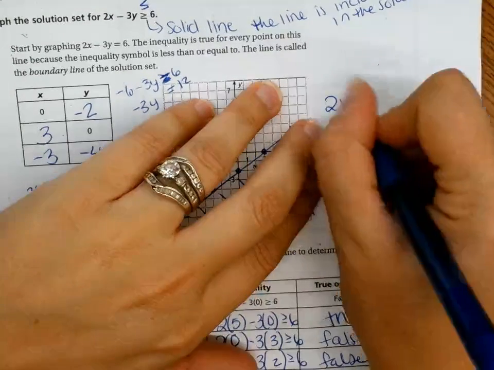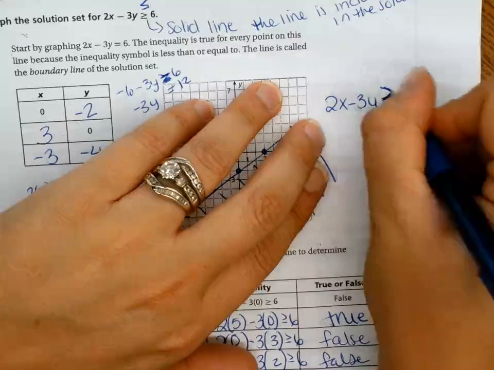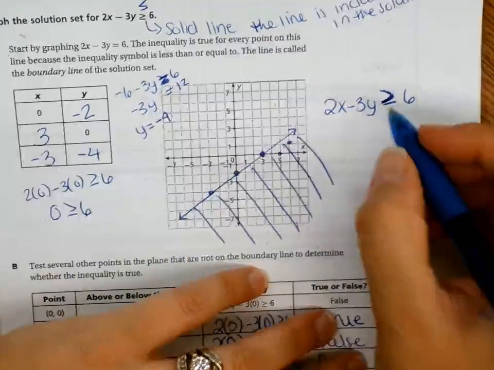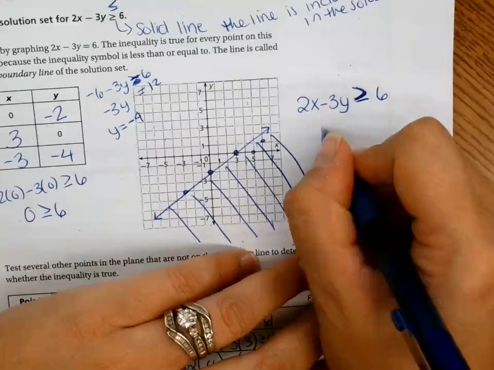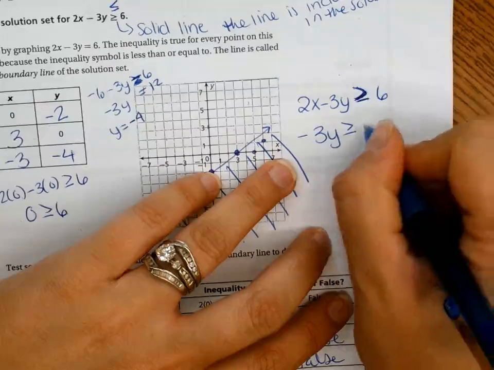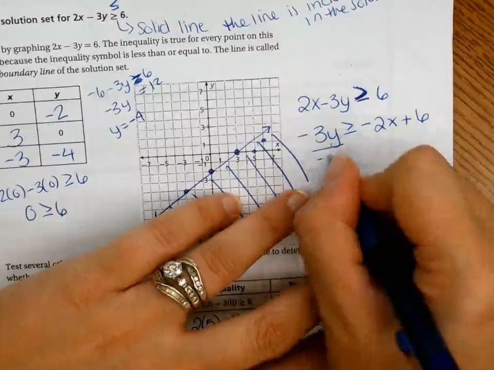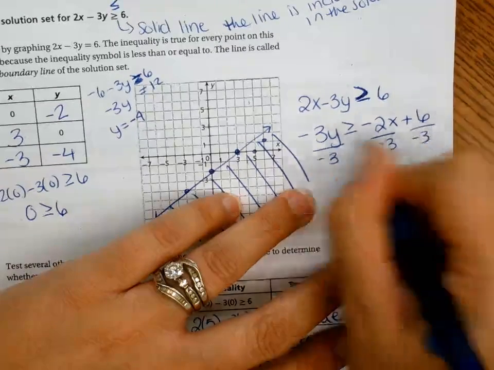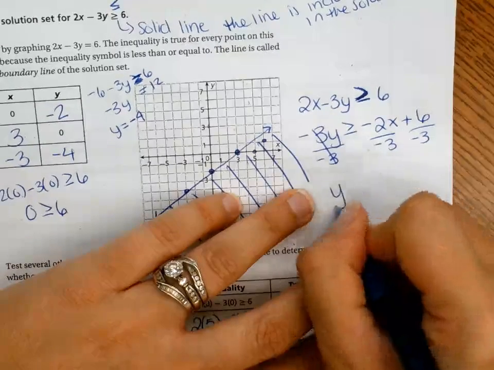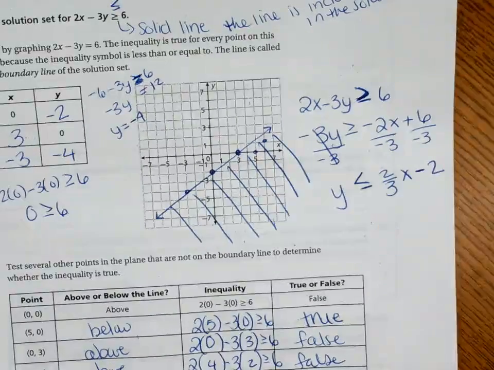So 2x minus 3y is greater than or equal to 6. Okay, so if I'm solving for y, I'm going to subtract 2x from both sides. Negative 3y is greater than or equal to negative 2x plus 6. I'm going to divide by negative 3 on both sides. Anytime you multiply or divide both sides of an inequality by a negative, you flip your sign. So this would be 2/3 x minus 2. Do you guys see how I got from here to here?